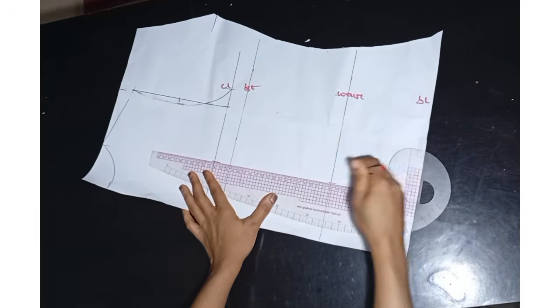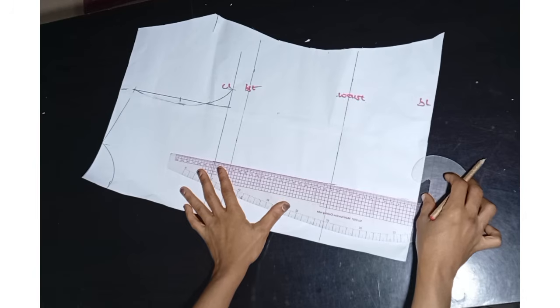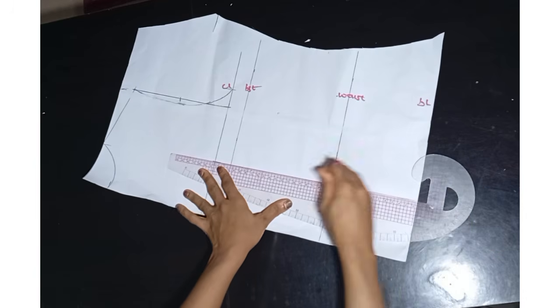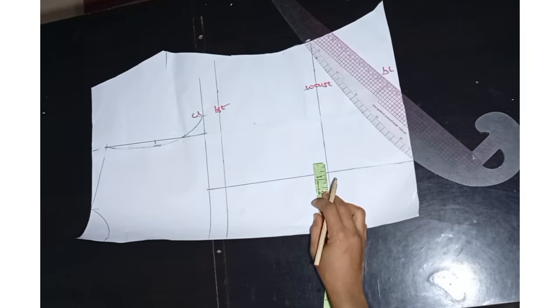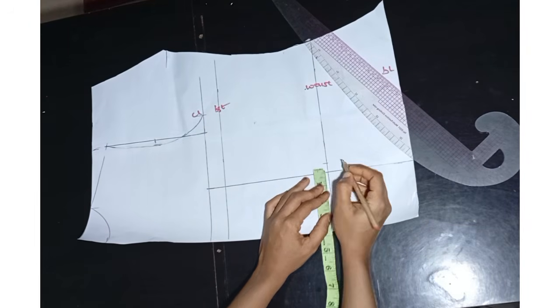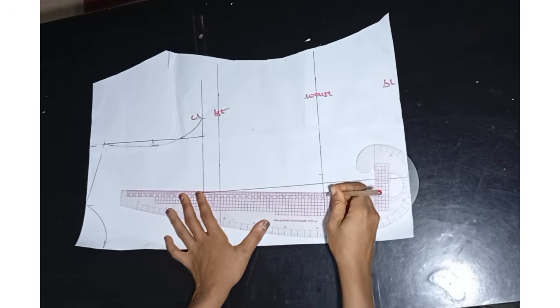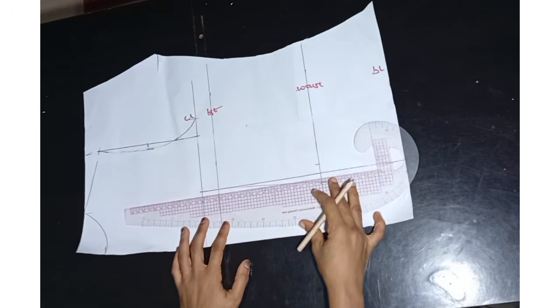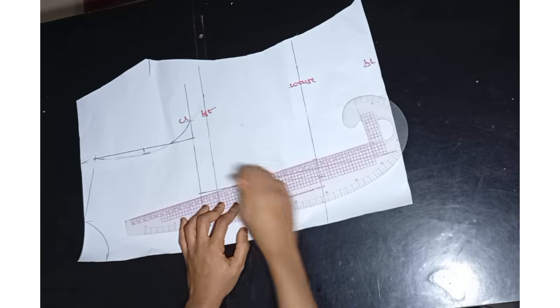So the next step I'll take is to start marking my dart, which is my nipple to nipple divided by 2. And I mark this all the way to the lower part of my pattern, and I'll go ahead to draw a straight line. So after I'm done marking this, I'm going to mark my dart intake. Now for my dart intake, I'll be marking 1/2 inch on both sides of my waistline. Now I'll go ahead to place my ruler, connect this all the way to the upper part, and also extend it at the other side.